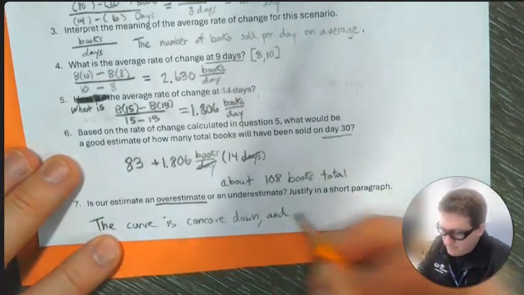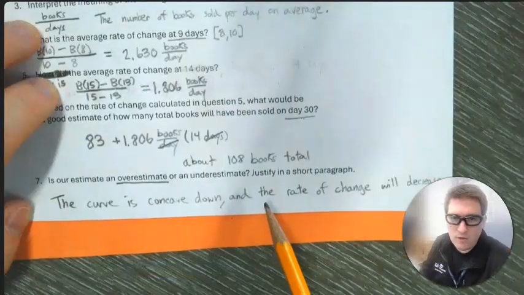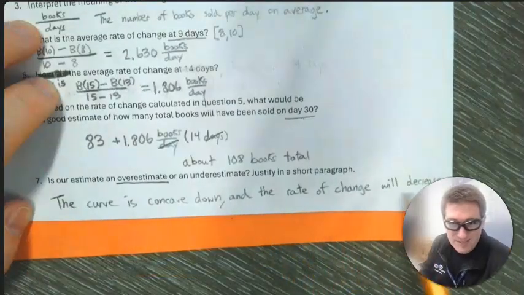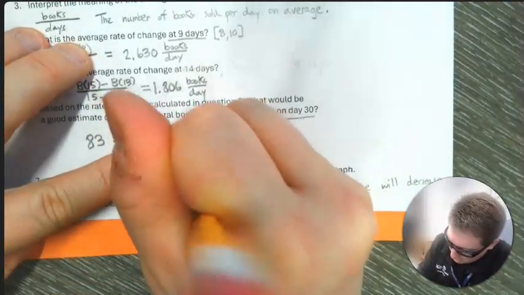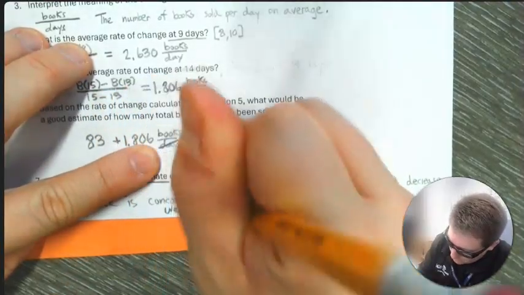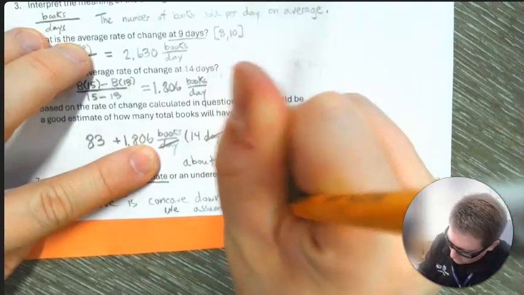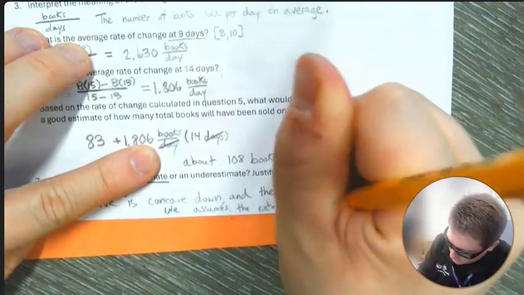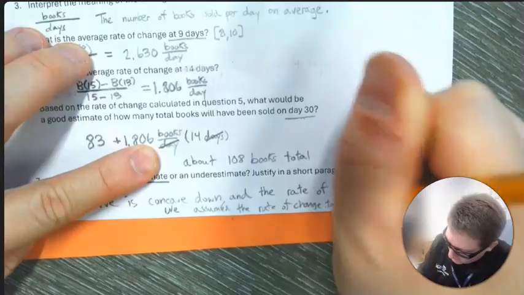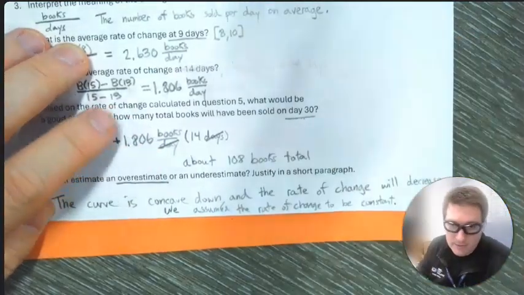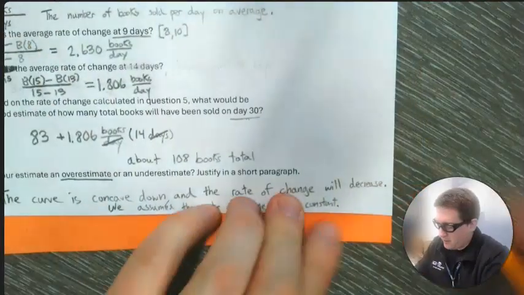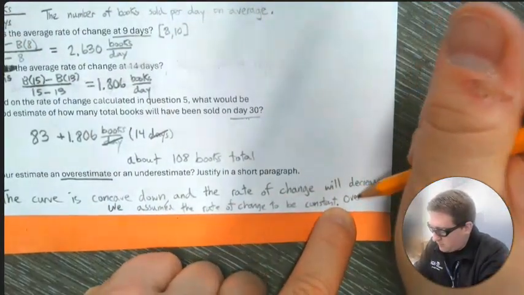And the rate of change will decrease. We assumed the rate of change to be constant. So that's how we got it wrong. So therefore we have an overestimate.